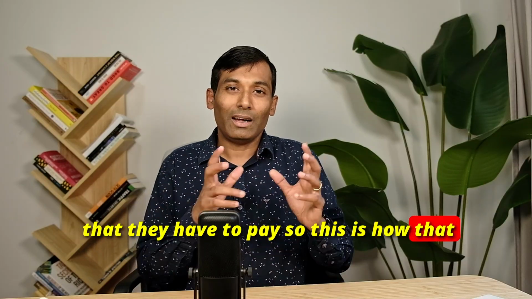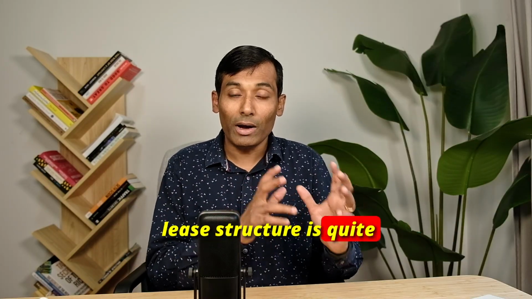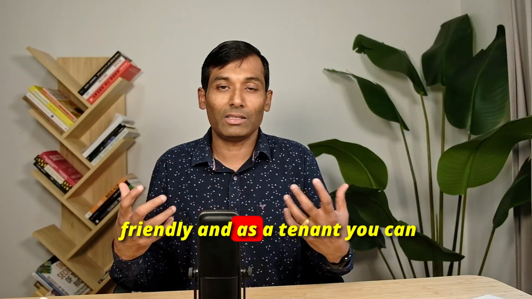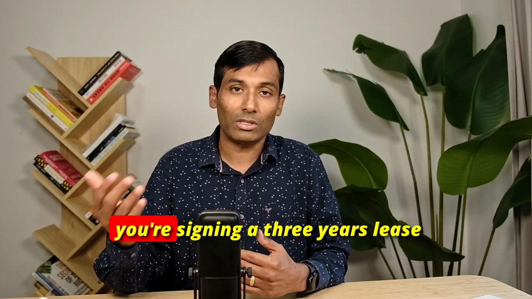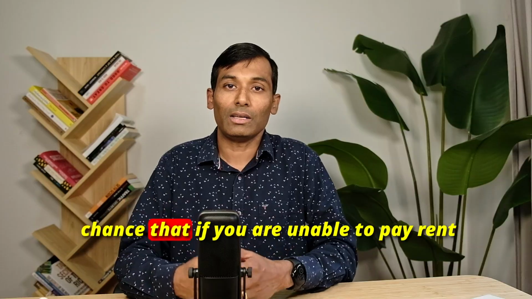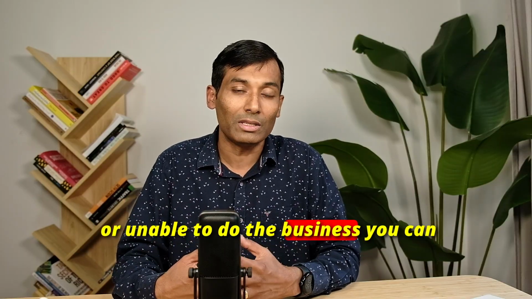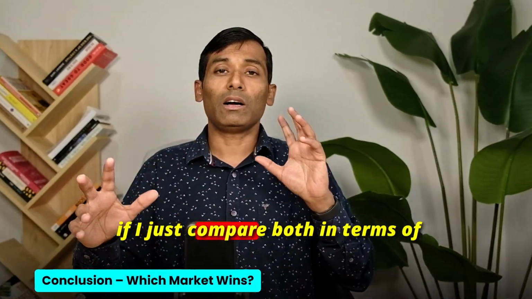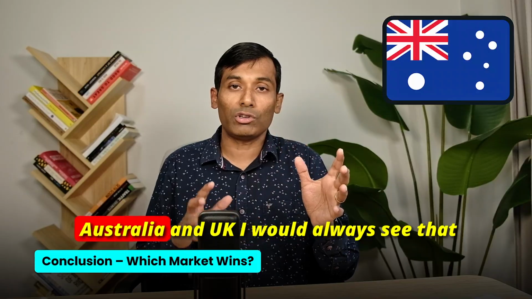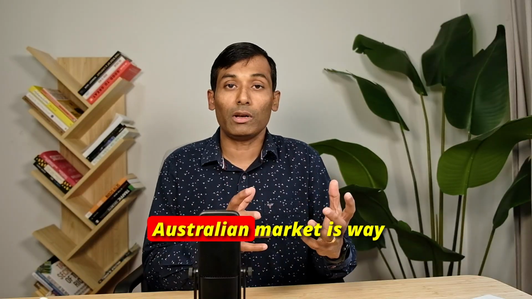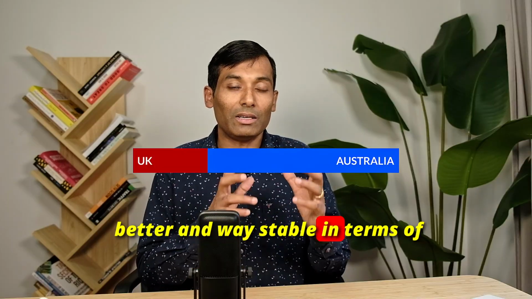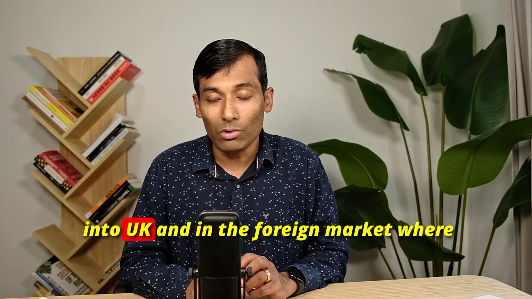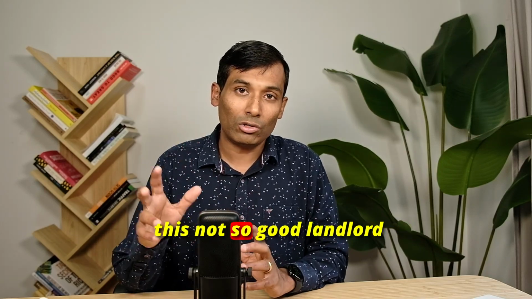So this is how, in the Australian market, the lease structure is quite strong, whereas in the UK it is not that strong. It's more tenant friendly, and as a tenant you can start doing business even though you're signing a 3 years lease, knowing that if you are unable to pay rent or unable to do the business, you can always move out and you would not be penalized significantly. So if I compare both in terms of leasing structure, I would always see that the Australian market is way better and more stable in terms of investing, particularly if you're living in Australia, compared to investing in the UK, a foreign market where a landlord friendly lease is not available.